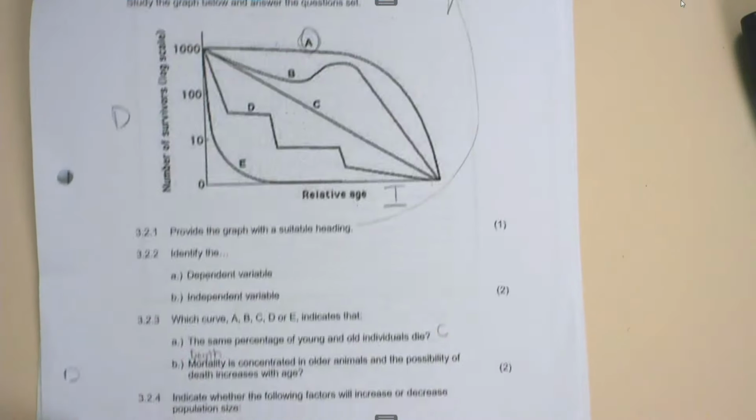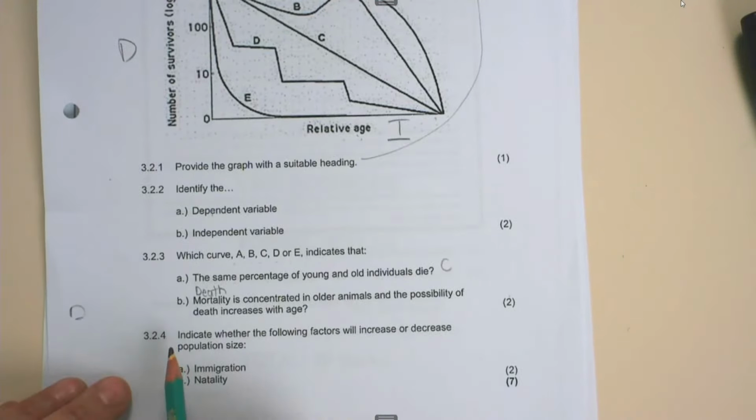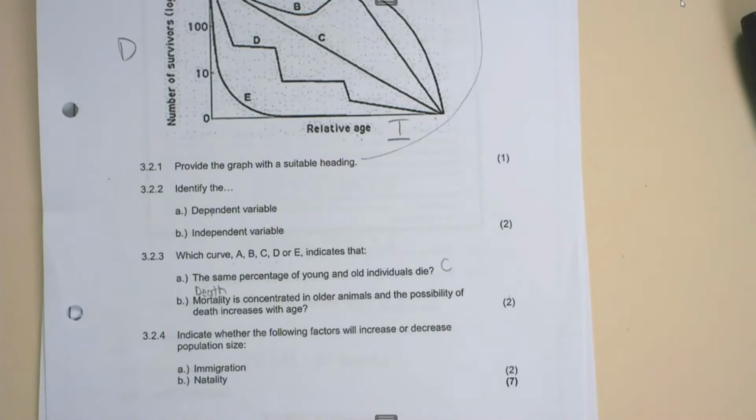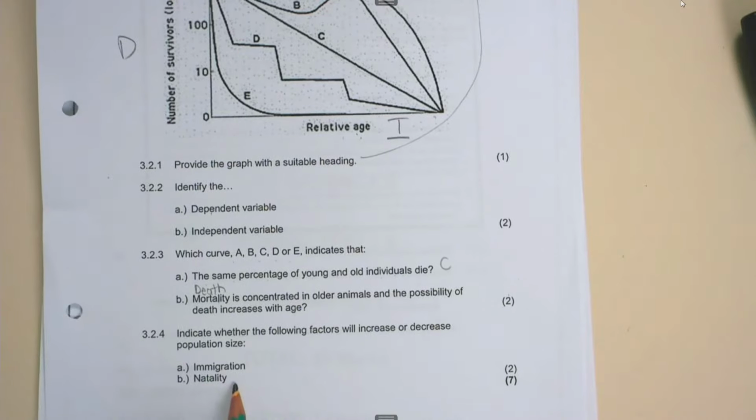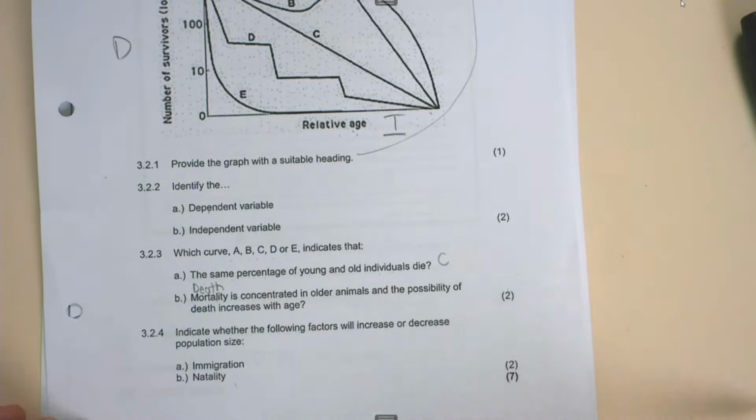Okay. Then 3.2.4, indicate whether the following factors will increase or decrease the population size. Immigration, meaning more organisms coming in, that is going to increase the numbers. Natality, the natal wing of the hospital, that is the babies, so it's birth, it's going to increase the numbers. Okay, just to see if you understand the terms.